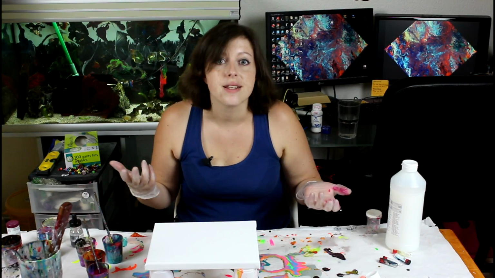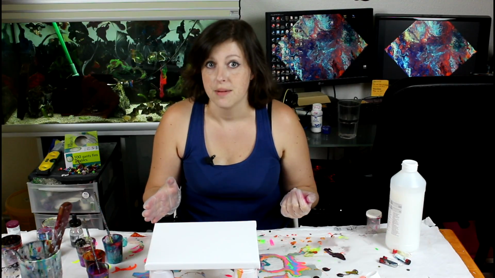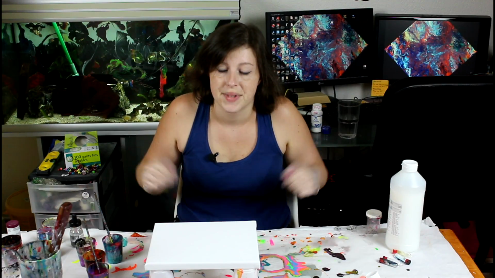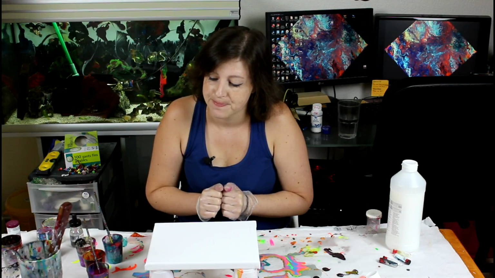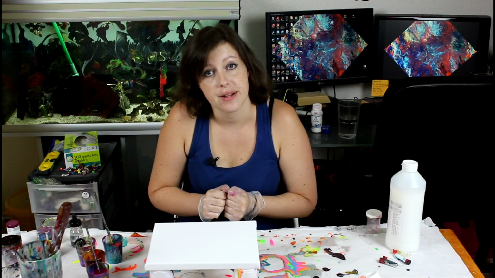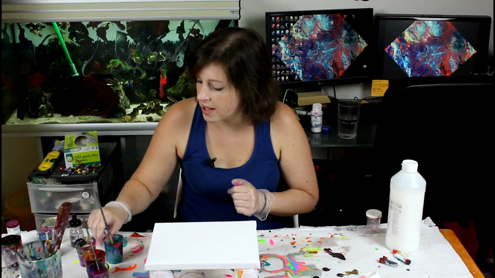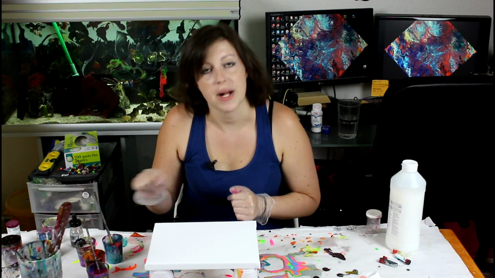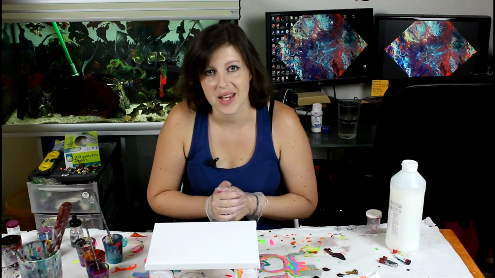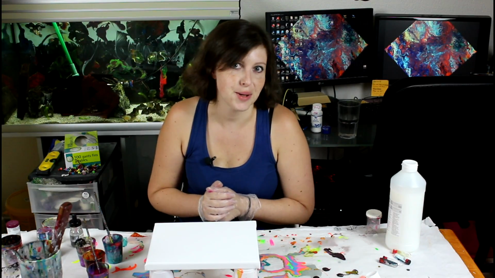So I think I mixed it properly, but not sure. We'll see if my theory is correct, and if I get cobalt turquoise cells this time. So I'll zoom you in and we'll get started.